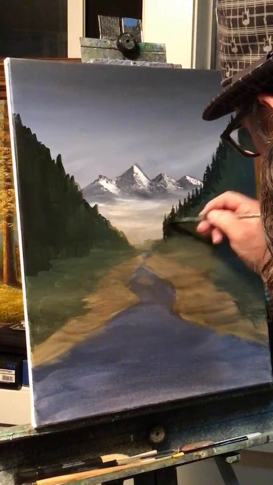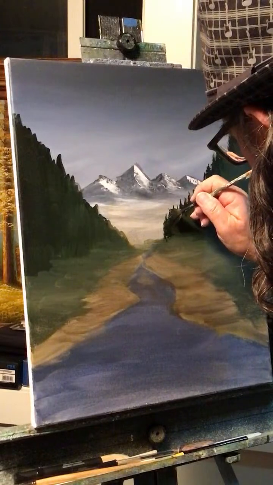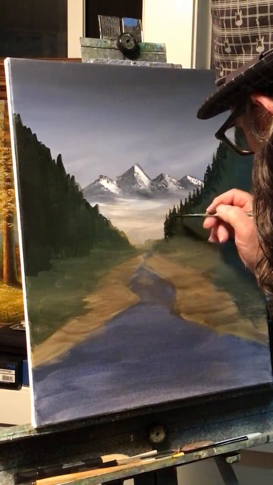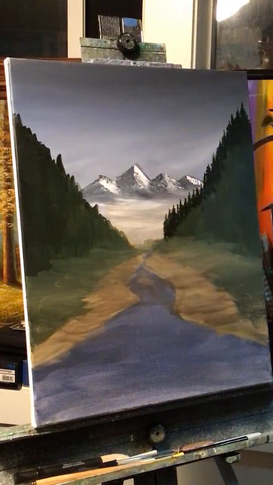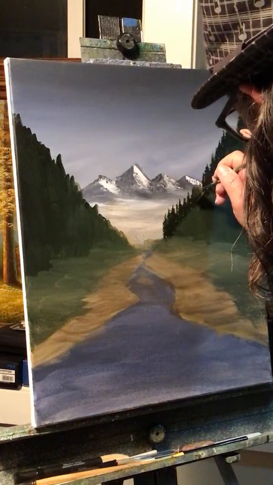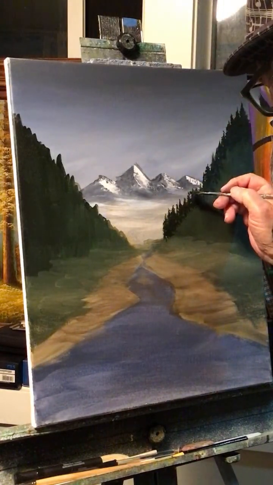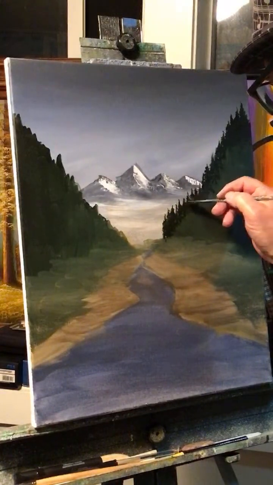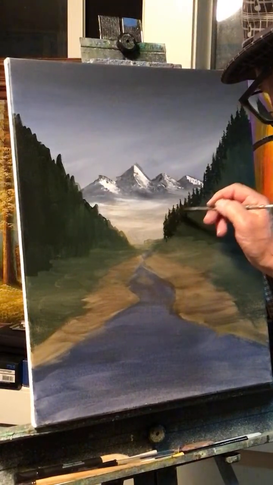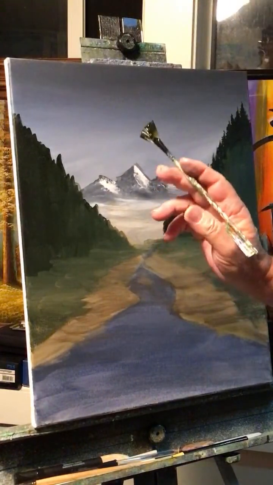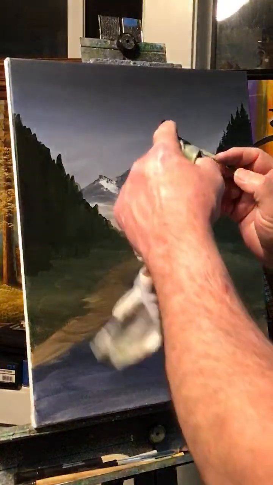I know I always say I like to use an oil fan brush when I make these trees, but when you're making them this small, an acrylic fan brush is okay. When it's just the tops like this, you can use an acrylic fan brush. I actually found a pretty good acrylic fan brush that doesn't lose its shape.